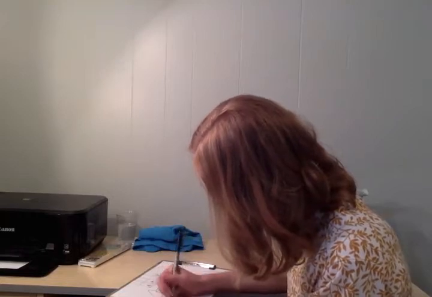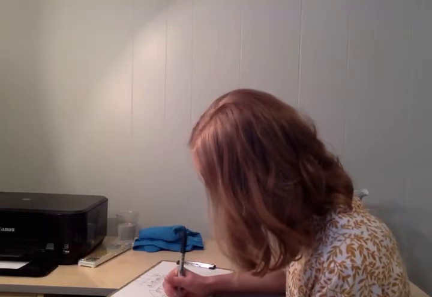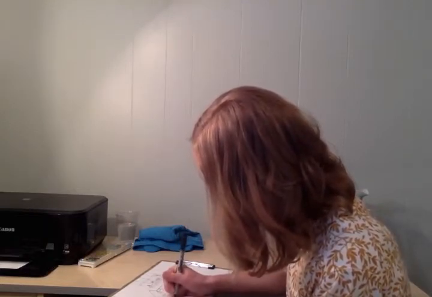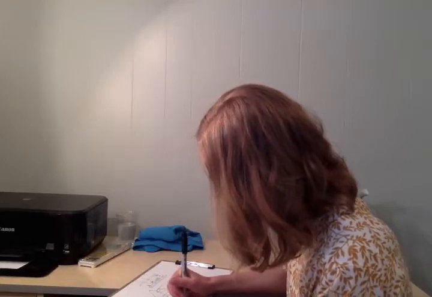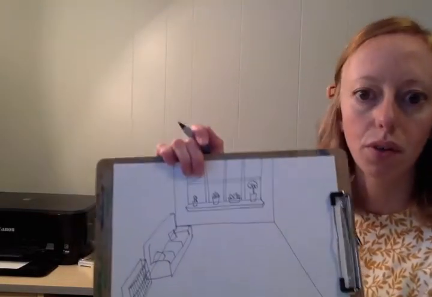So draw my shelf and my books. Once we color it and go back and add more detail, then you won't notice as much if the lines are going through there.